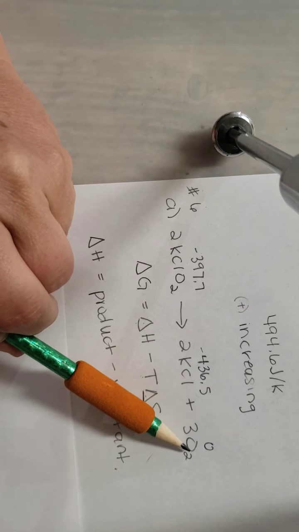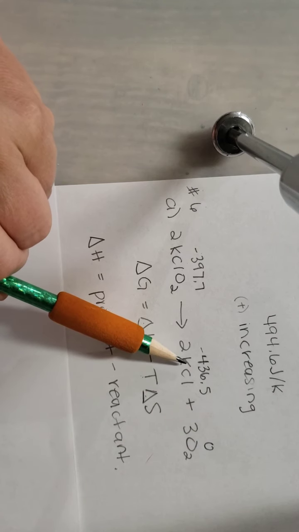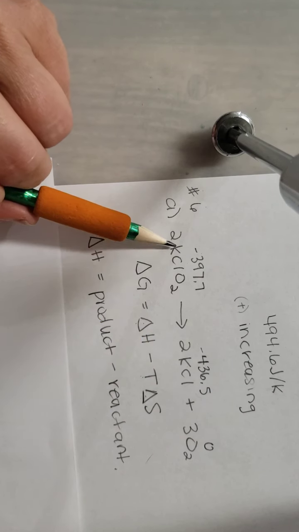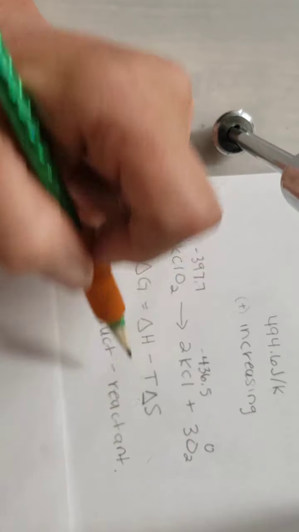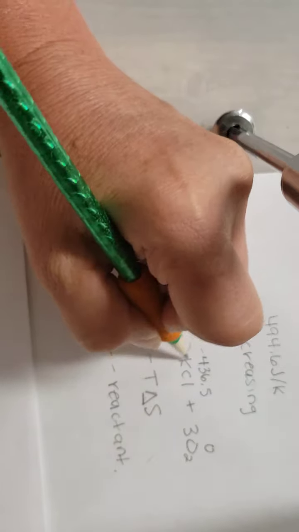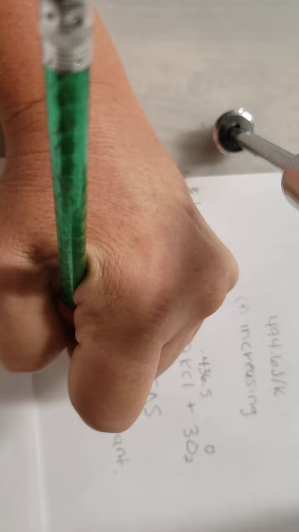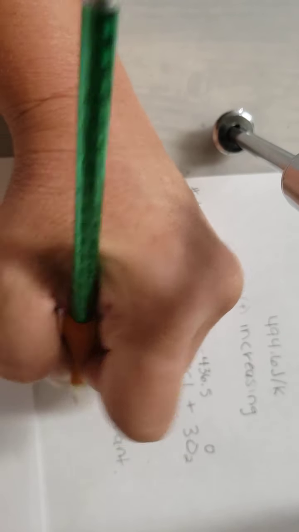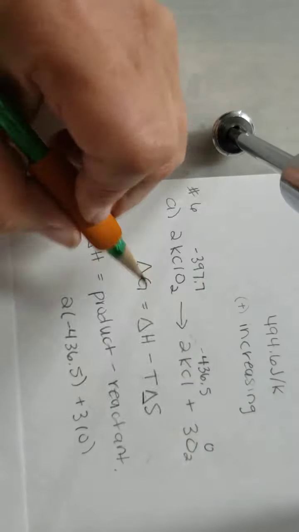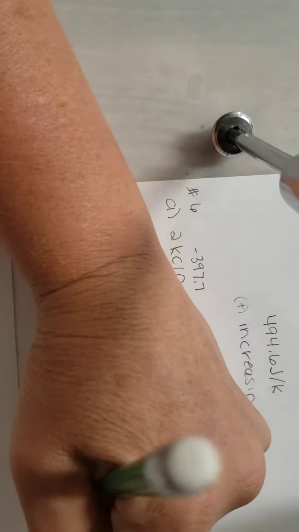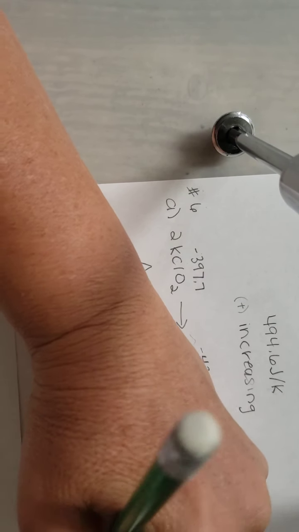Remember, I said that if it's just one element, it's always 0. So this is a K and a Cl, this is a K, a Cl, and an O. So you've got your products, which are going to be, don't forget the moles, 2 moles at negative 436.5 and 3 moles at 0, minus 2 moles at negative 397.7.